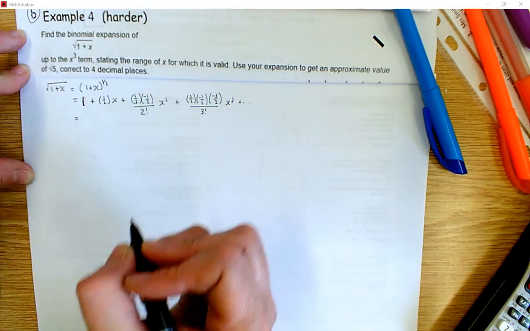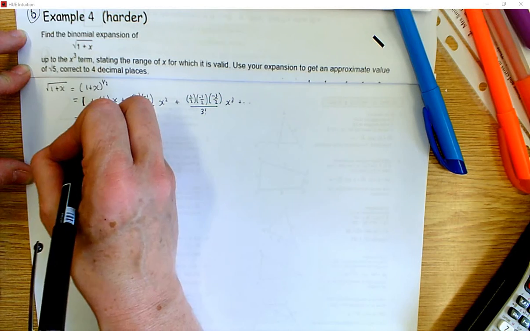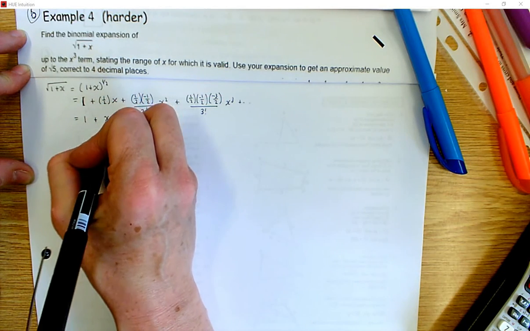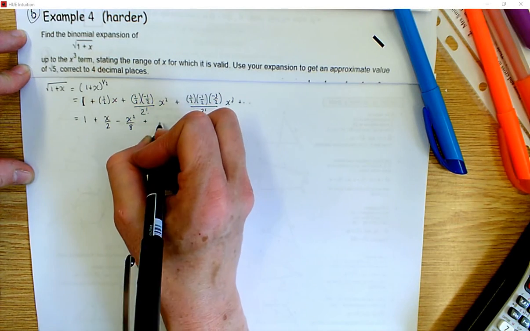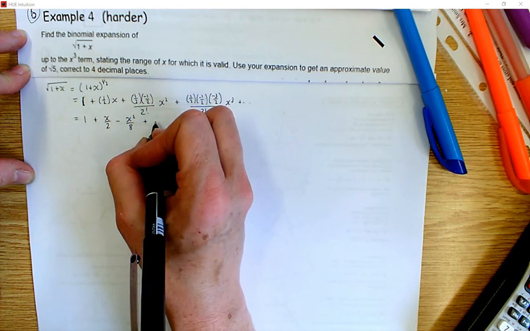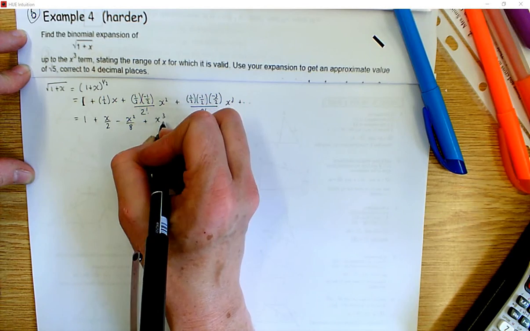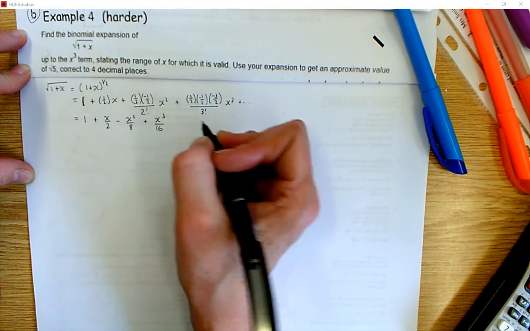If you work that out, then you get 1 plus x over 2 minus x squared over 8 plus x cubed over 16.